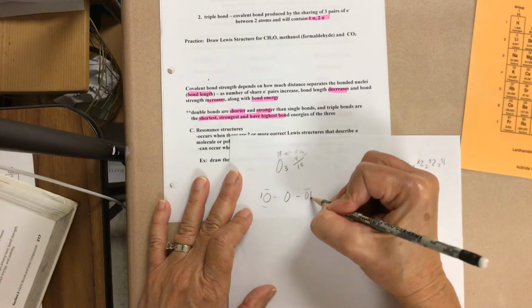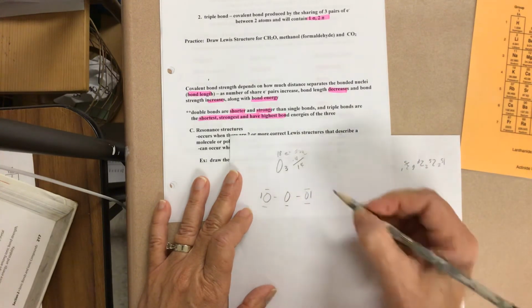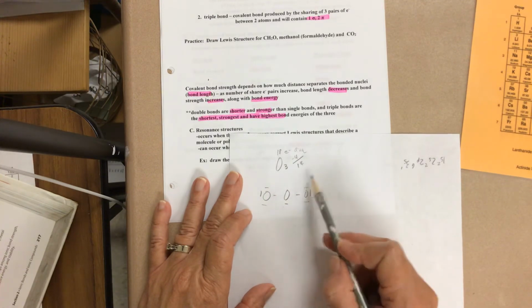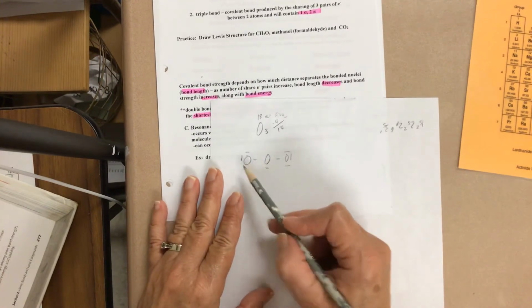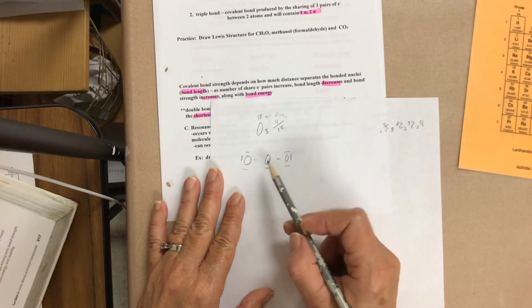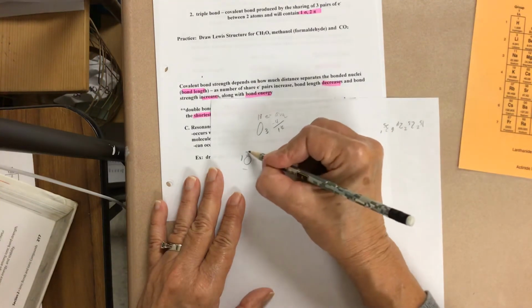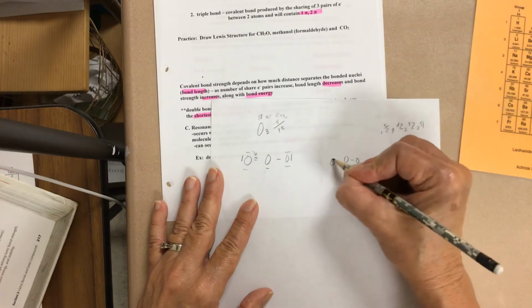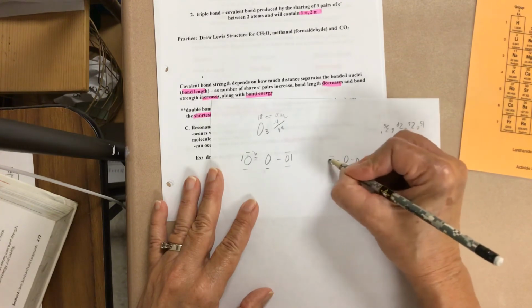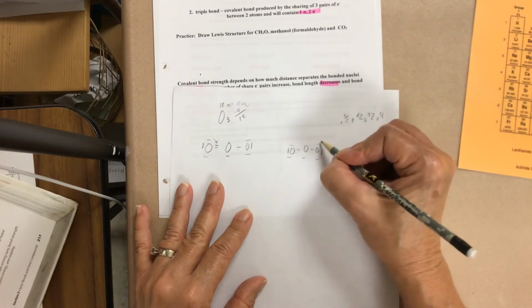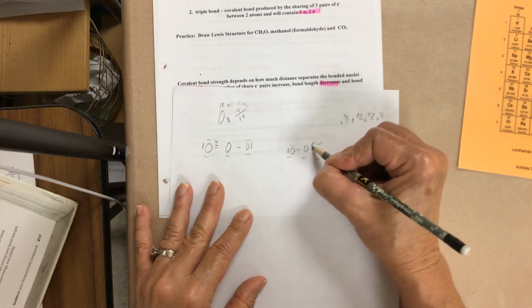1, 2, 3, 4, 5, 6, 7. Okay? So we've used 2, 4, 6, 8, 10, 12, 14, 16, 18, 18 available. This oxygen has 8. This oxygen has 8. This oxygen has 6. Okay, so we know this one needs another one, right? So what we can do is we can take any one of these unshared pairs and move it in. But then who's to say it couldn't have occurred like this? Have one of the unshared pairs from the other oxygen come in.